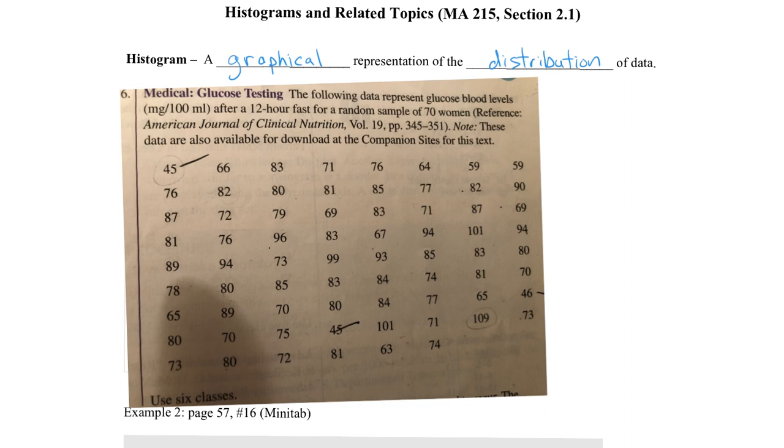Now just to note, if you look at the numbers here, we can see some of these have been marked. The smallest number is 45. It occurs a couple of times. There's a 46 over here. The largest number is 109.